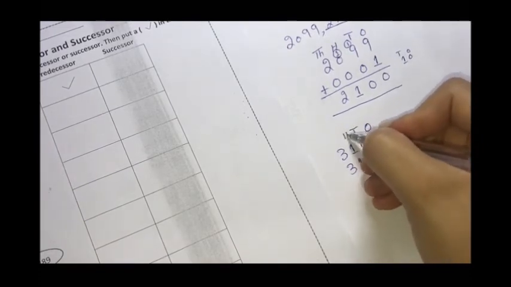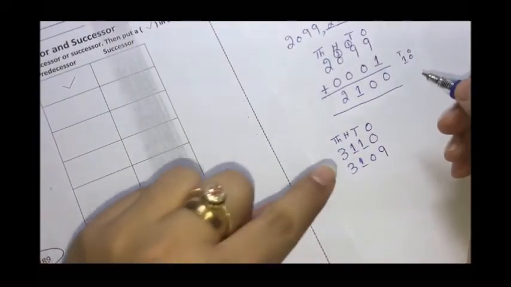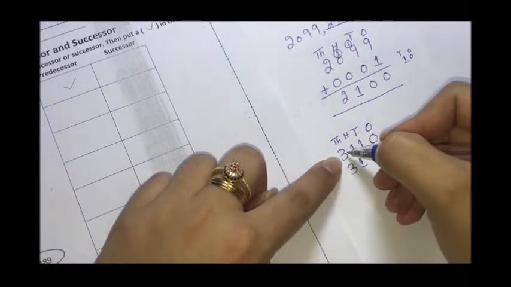First, mention the places: ones, tens, hundreds and thousands. Now we will start comparing from the thousands place.